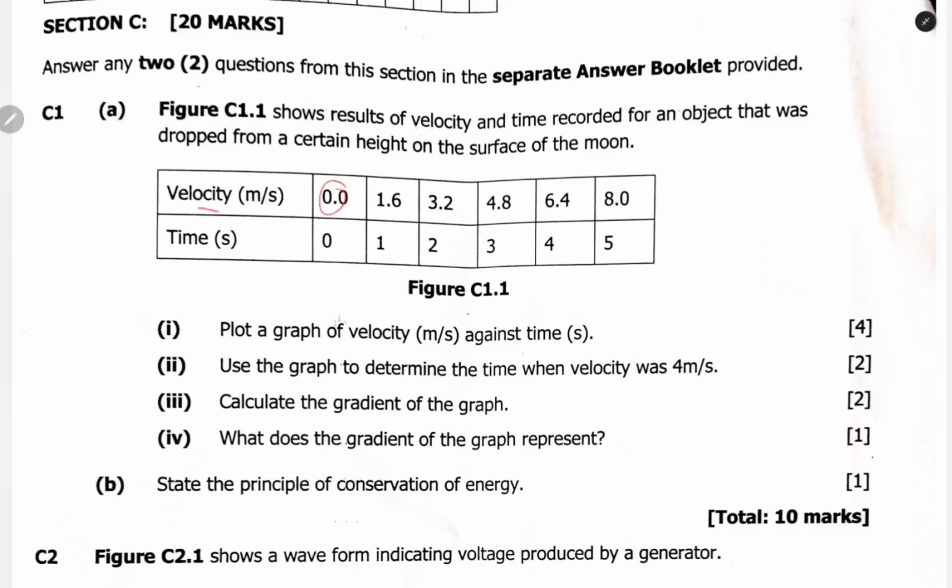Now, before you plot a graph, these are the things that you need to know. A graph should cover at least 75% of the graph paper. It should be large enough, so the scale that you use should give you about 75%. It should not be small. Then on your graph you should have a scale.